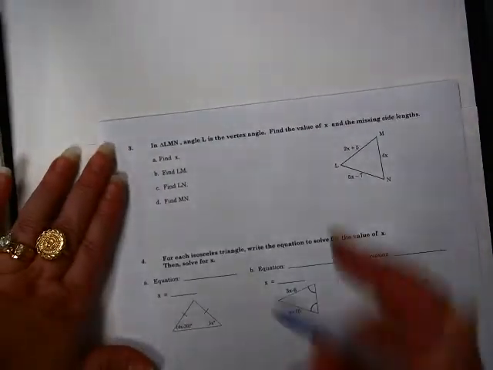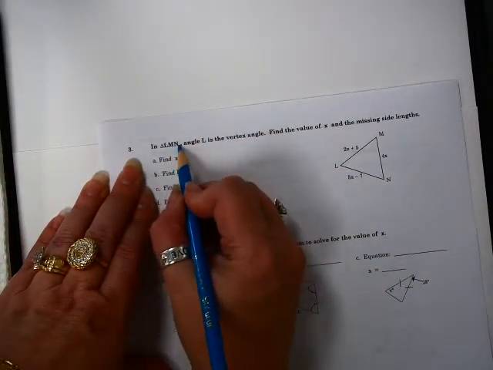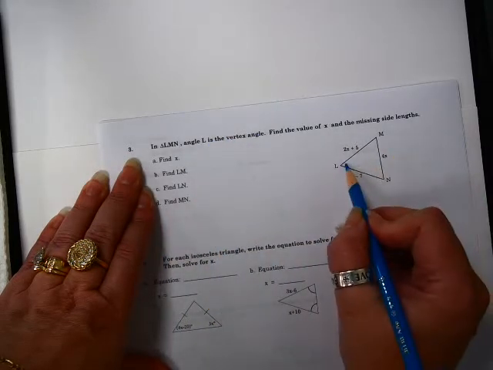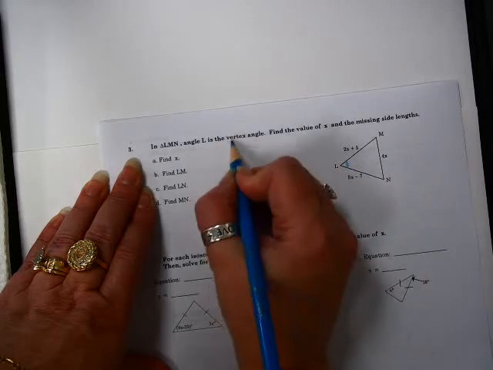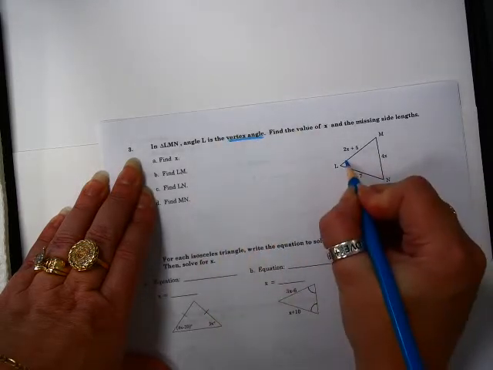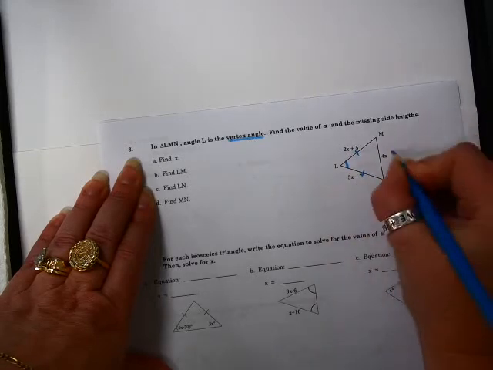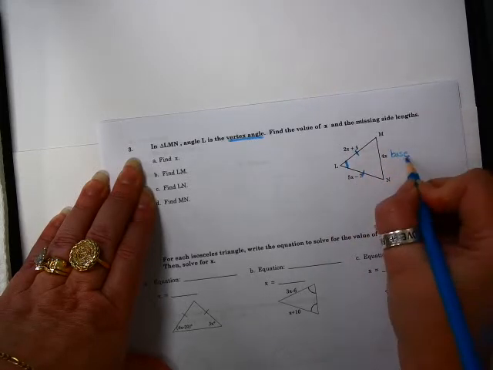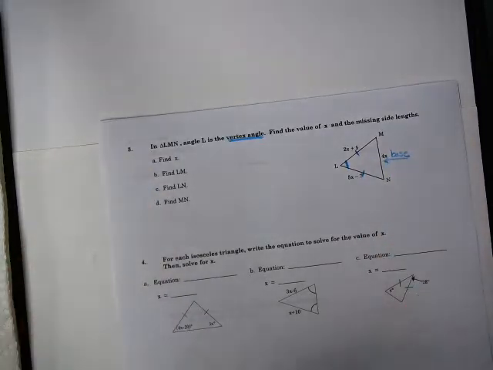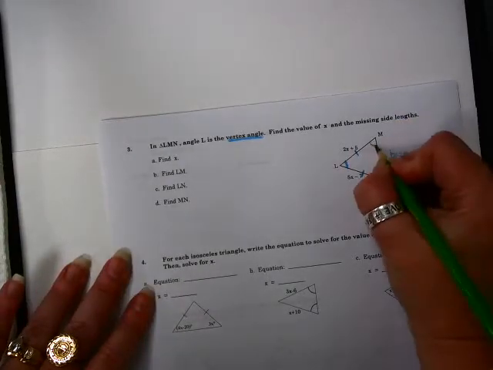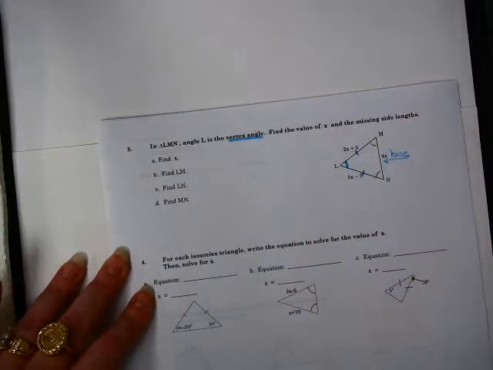Alright, this one, number 3. Okay, let's mark this. It says, in triangle LMN, angle L is the vertex angle. Okay, so this angle L, this is your vertex. It's a vertex angle. What that means is this side is going to be congruent to this side, and this is going to be your base over here. So it's kind of tipped over on its side, and it means that this angle is going to equal this angle. So that's all the information that we know.